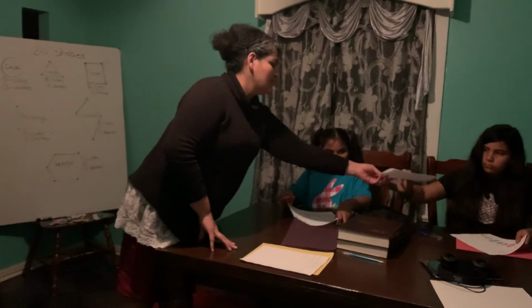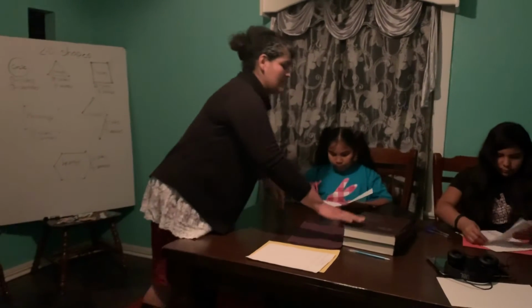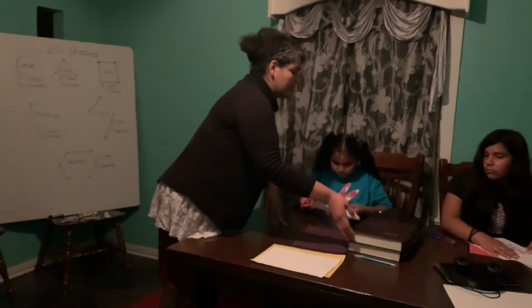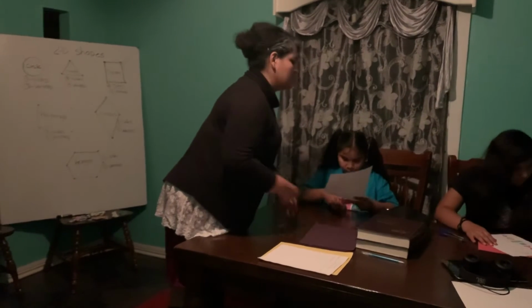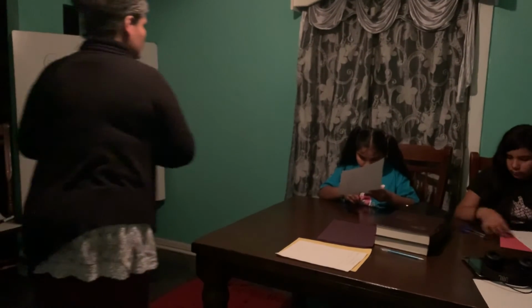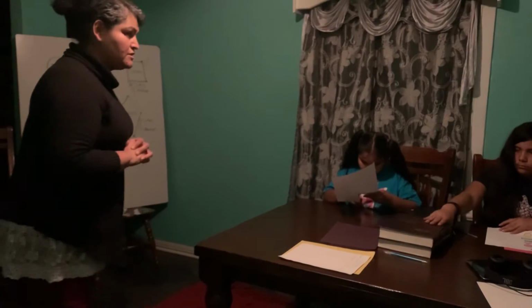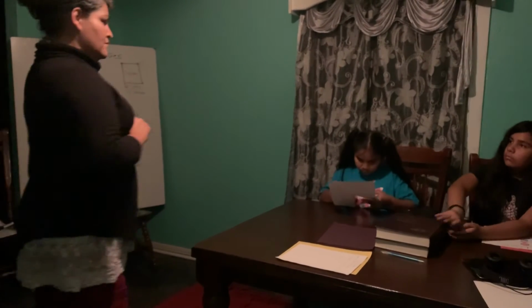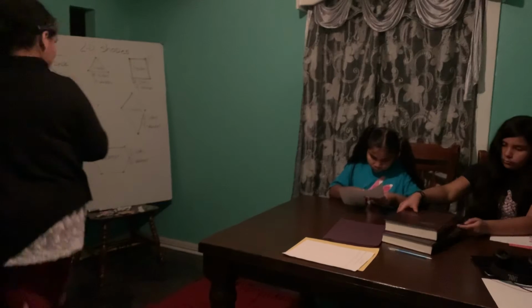Here are the instructions in Spanish, okay? And here's a math dictionary with pictures on it, okay? You may use it. If you have any questions, raise your hand, okay? Okay, class?